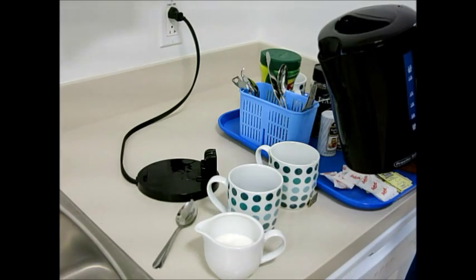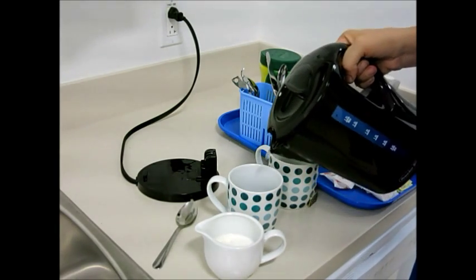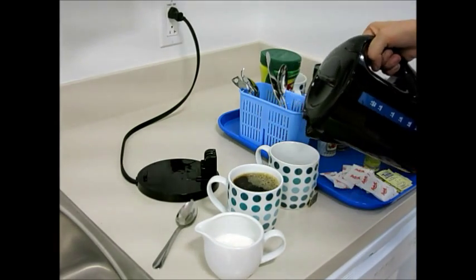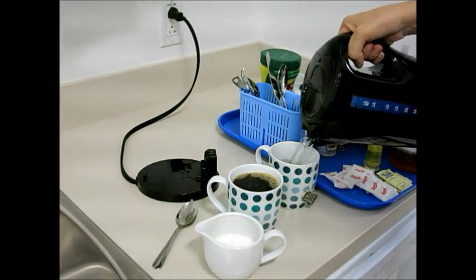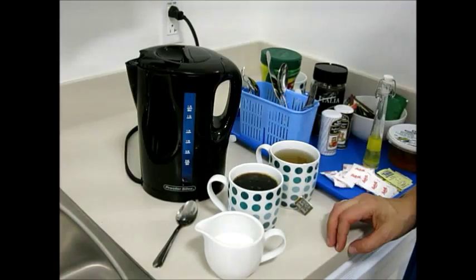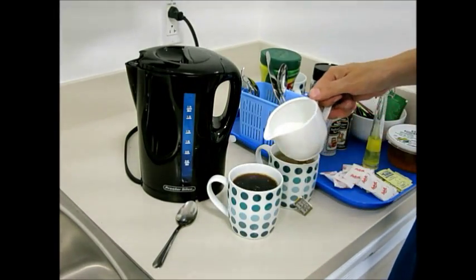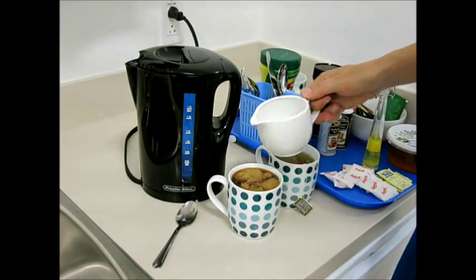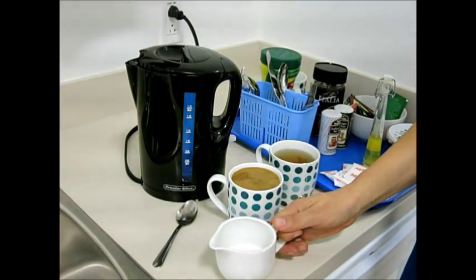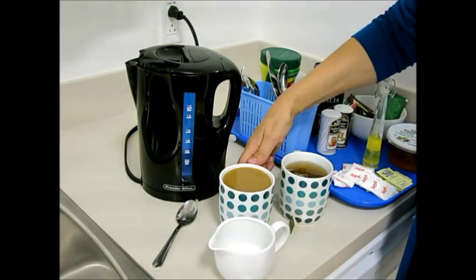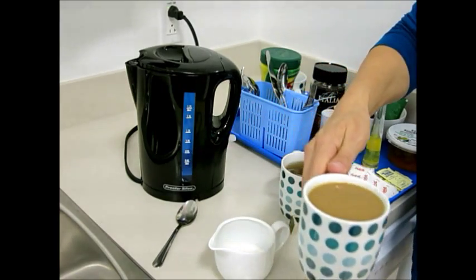Step 11, pouring the water into the cups. Step 12, adding milk. And last, step 13 is indication of task completion. There you go. Thank you.